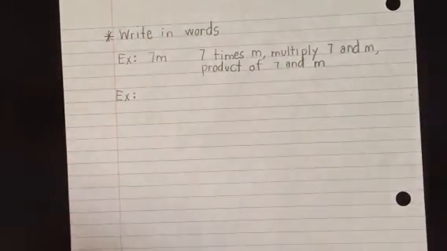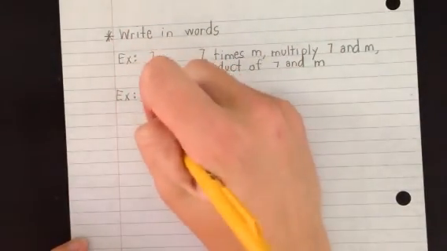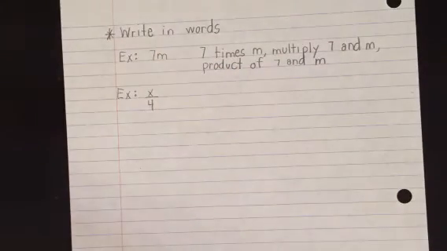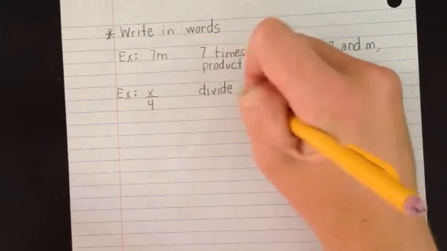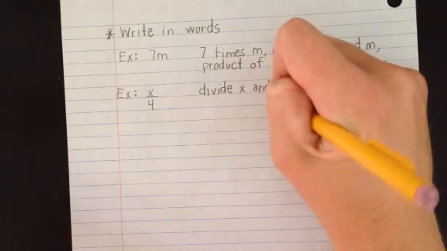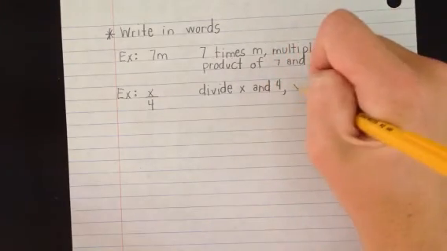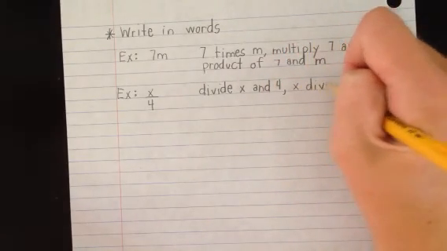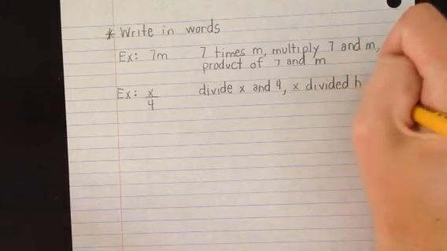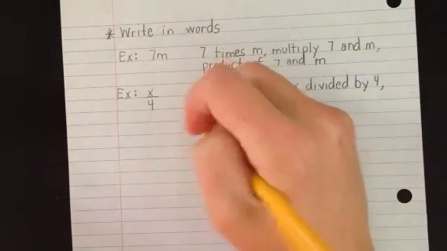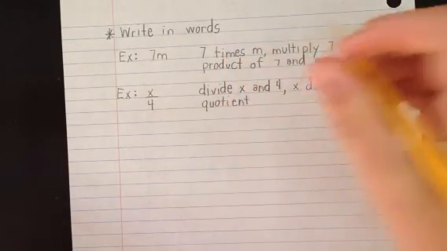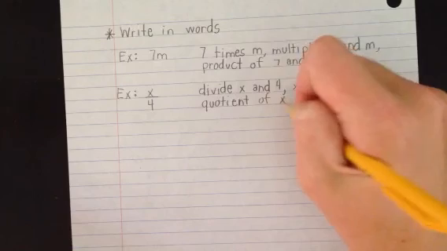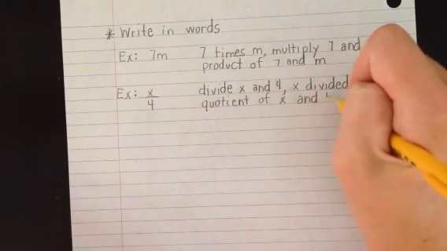All right, let's try one more example like this. If you are given x divided by 4, there's a couple of different ways you can write this. You can say divide x and 4. You could say x divided by 4. Or you could say the quotient, use that fancy word, quotient of x and 4.